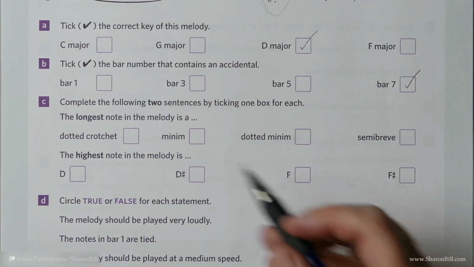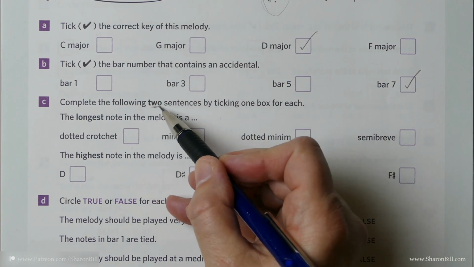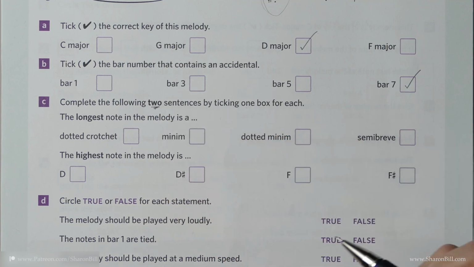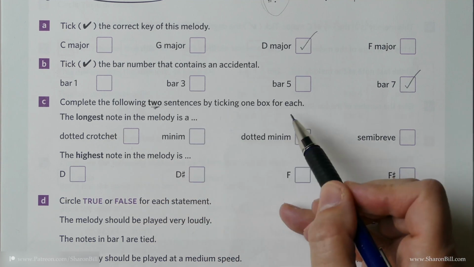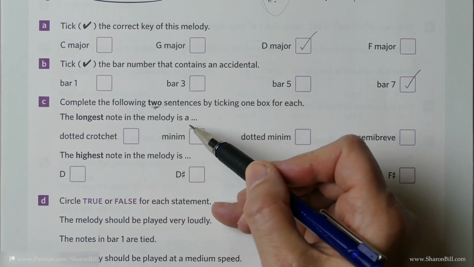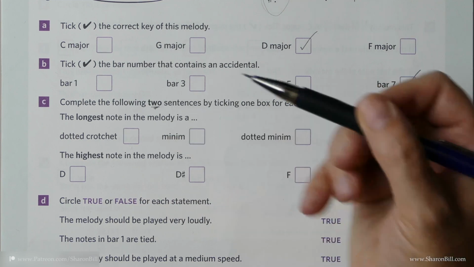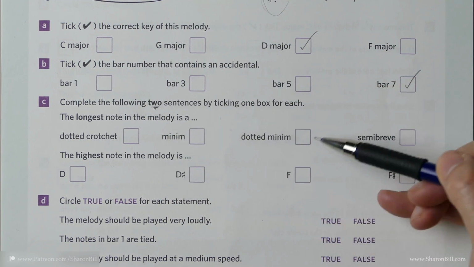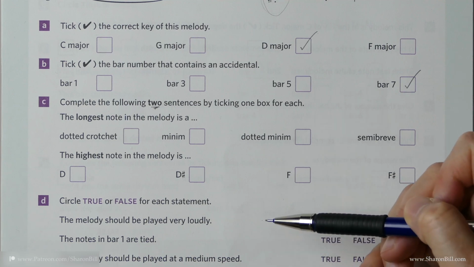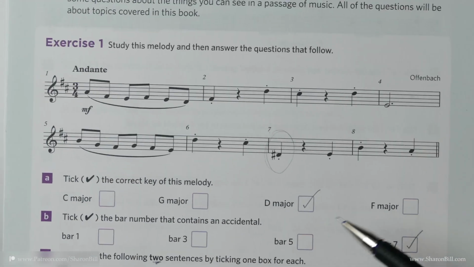Now in C, we're asked to complete the following two sentences. We've got two questions to answer here by ticking one box for each. So the longest note of the melody is, so let's see, have we got a dotted crotchet, a minim, a dotted minim, or a semibreve? Well, let's see what the longest note of the melody is.